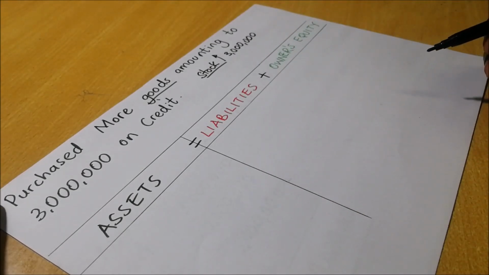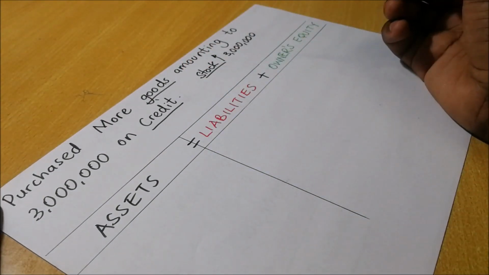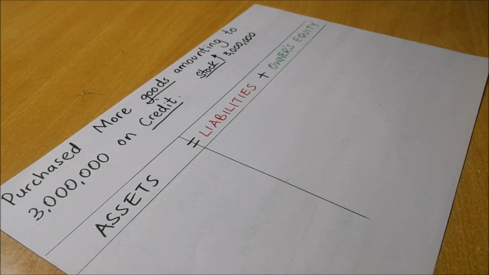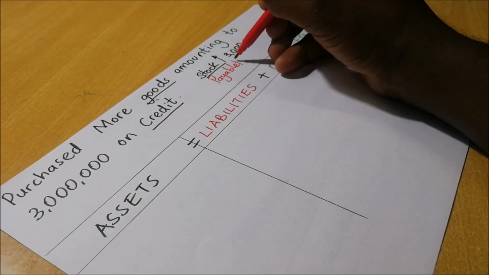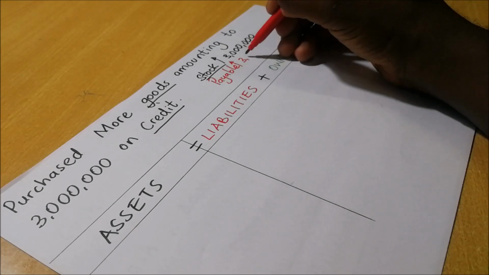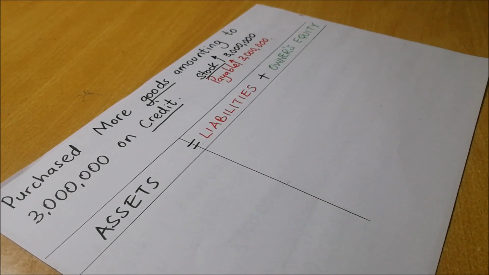If stock has increased by 3 million, however, these things have been purchased on credit. So if they've been purchased on credit, it means we have a creditor that has given us these things on credit. It means the business is supposed to pay back this person. And because the business is supposed to pay back this person, this becomes a liability in our books. So this becomes a payable. So the payables account is also going to increase by 3 million because we're supposed to pay back.